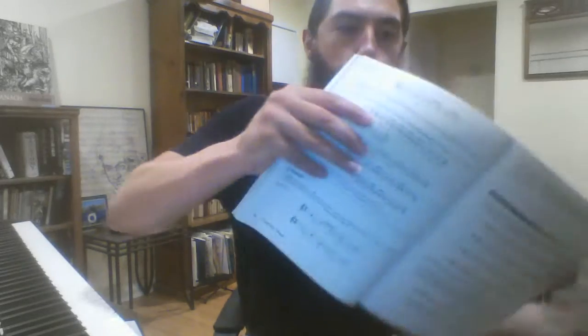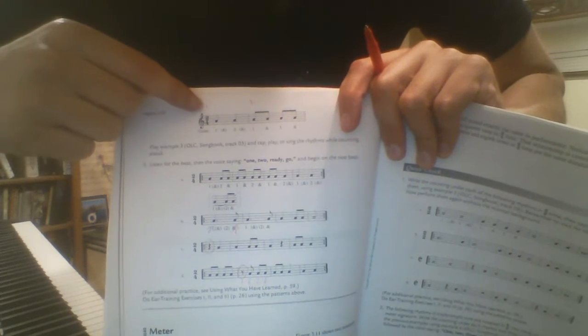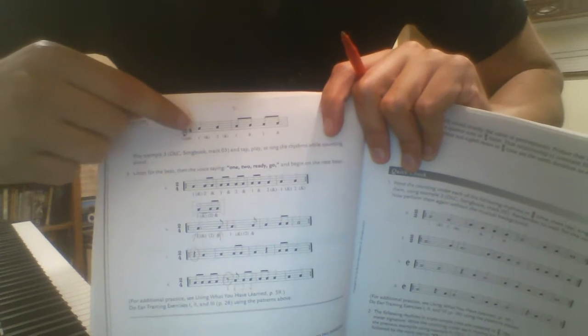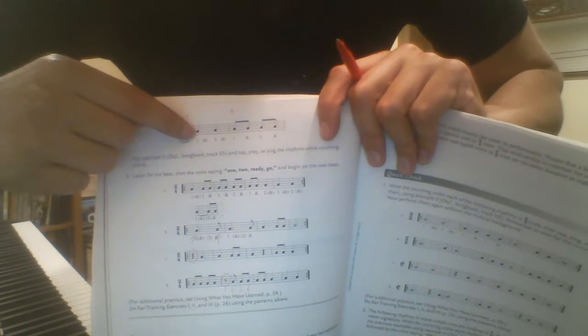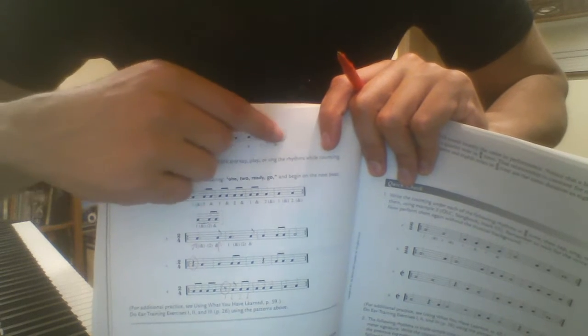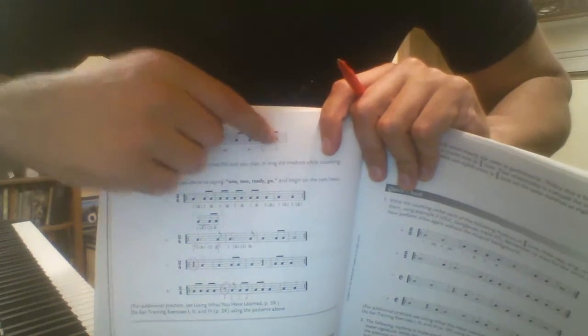So in this example, I'm going to number these measures up top. We see that we have measure 1 here, and measure 2 here. So here, in measure 1, I have a quarter note and then a quarter note, right? Because of the 4, my quarter notes get 1 beat. So I'm going to count this as 1 and 2 and. And then of course I have 8th notes here. We're going to clap on each of these 8th notes, 1 and 2 and.